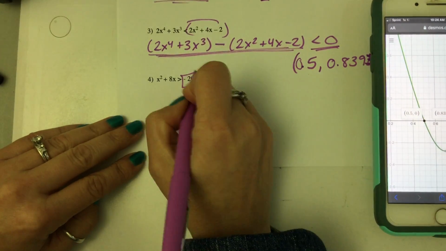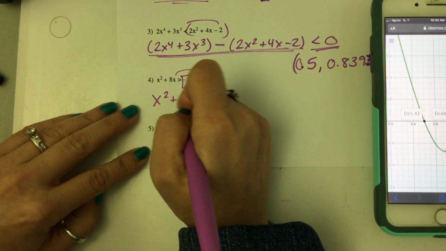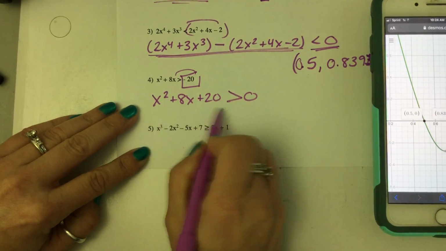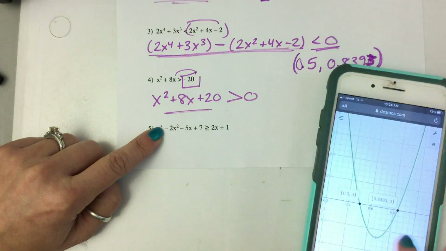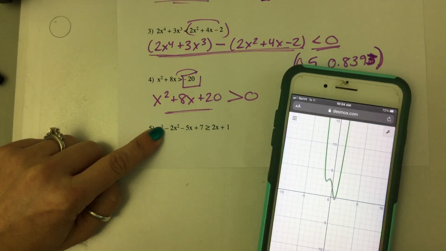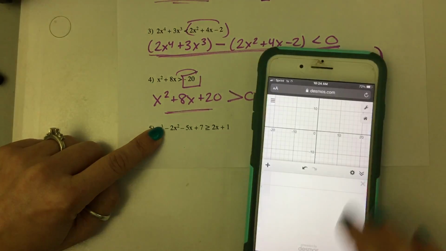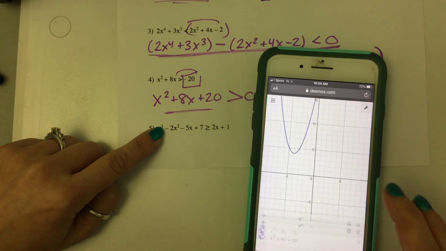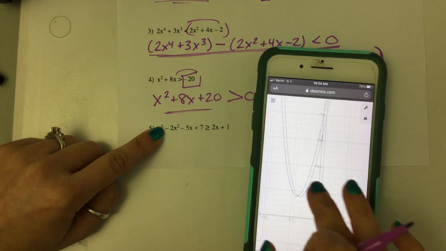It's just one little term, so let's add that over. x squared plus 8x plus 20. When is this greater than 0? Okay, so when is it above the x-axis? Let's go ahead and get rid of that. x squared plus 8x plus 20. When is this above the x-axis?